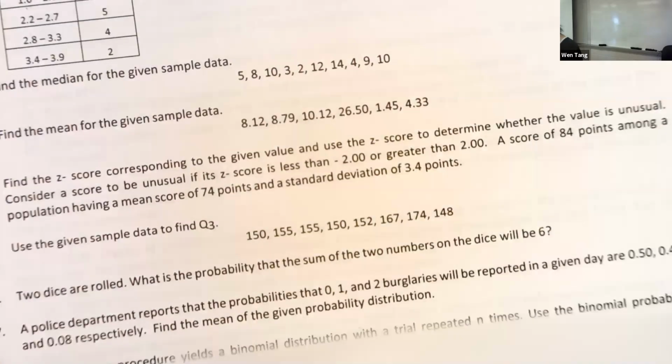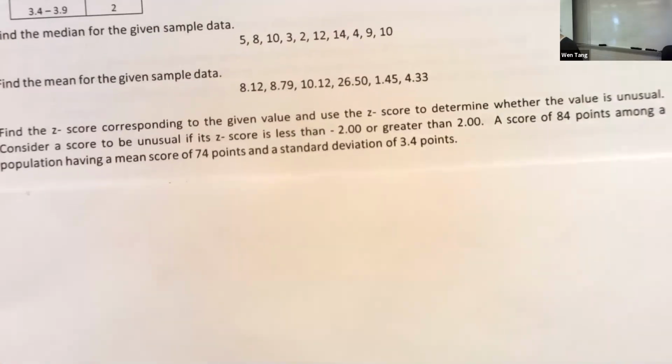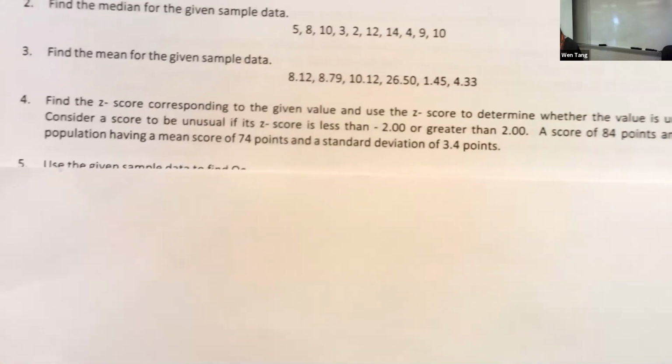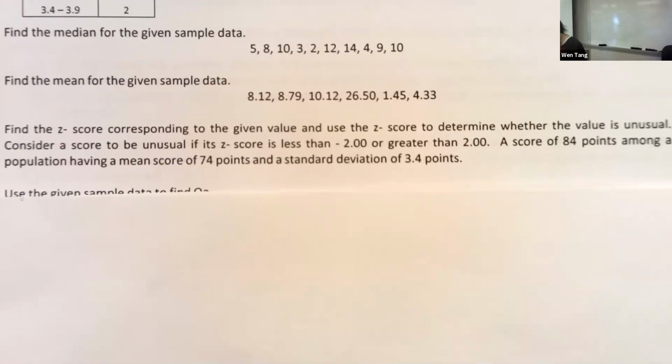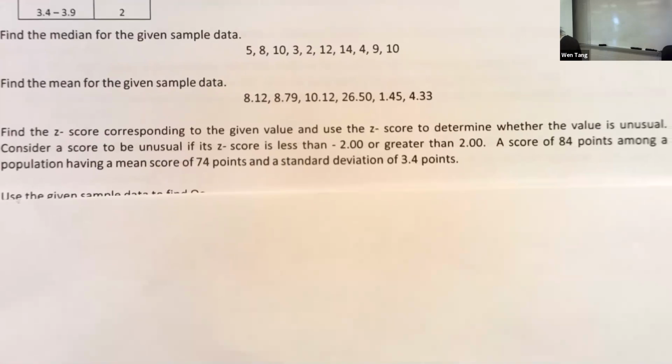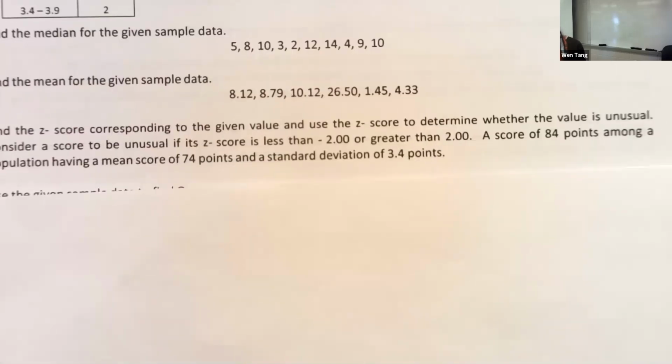Now let's check the next one, number 4. We want to use the z-score. So first of all, we need to find what is the z-score. We have the value, and we need to find the z-score. Then we're going to use the z-score to determine whether the value is unusual or usual.